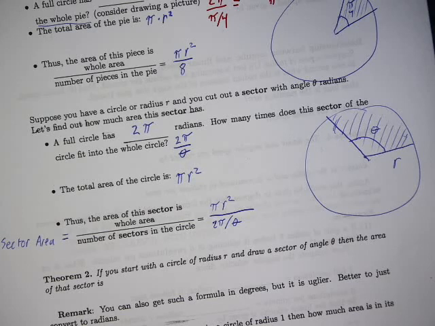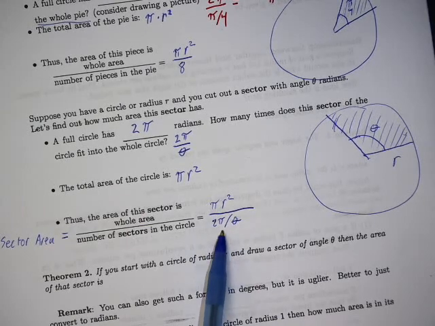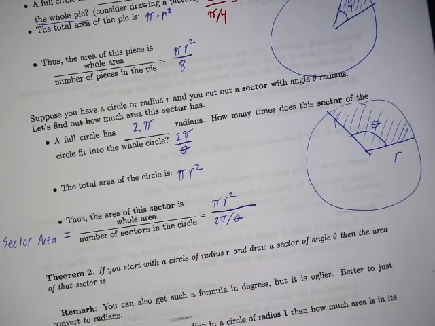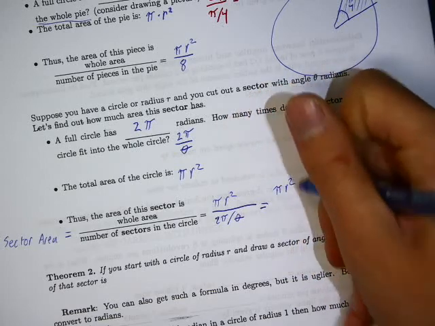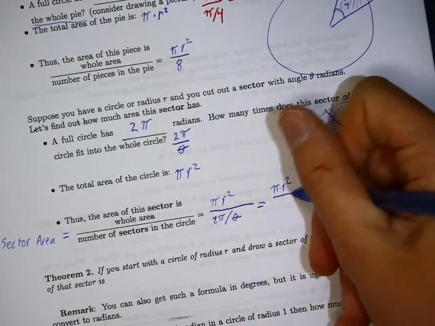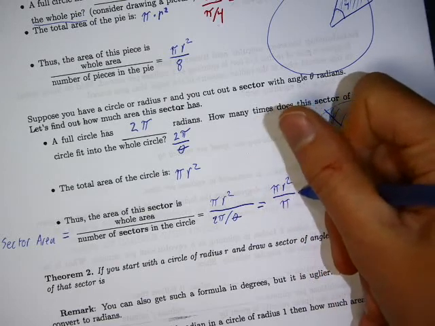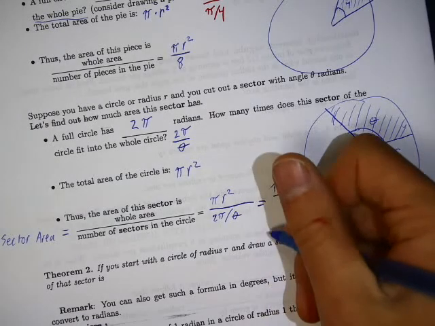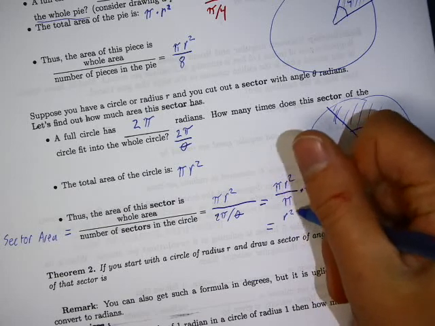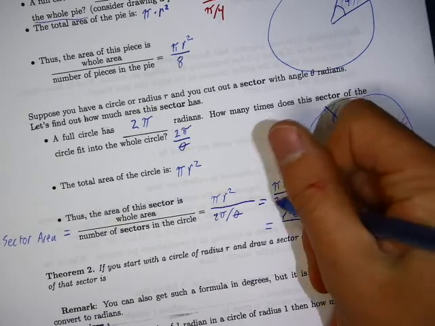So on the one hand, that gives us a formula. The area of a sector is pi r squared divided by 2 pi over theta. But that's a needlessly complicated formula right now. It simplifies. That will be the same thing as pi r squared multiplied by theta over 2 pi. Does anything cancel? The pi's cancel. That's good, leaving me with r squared theta divided by 2.